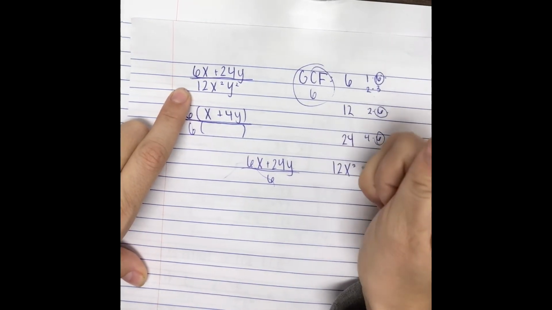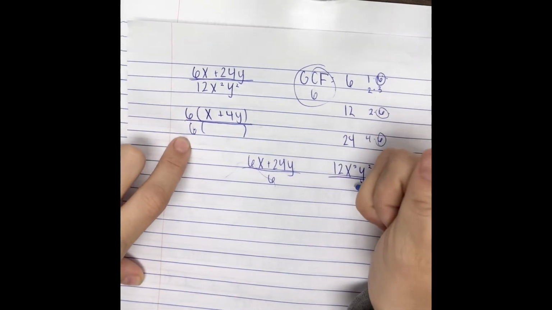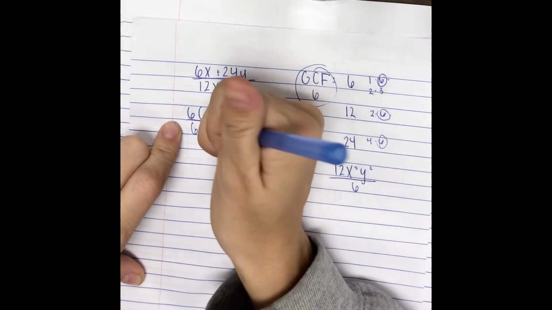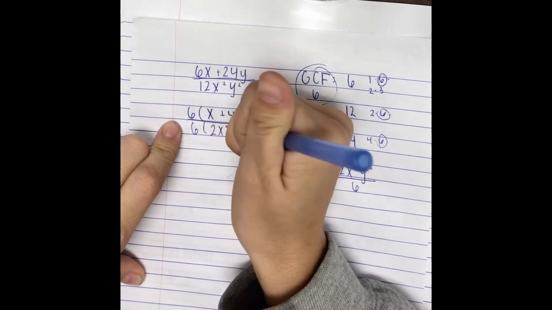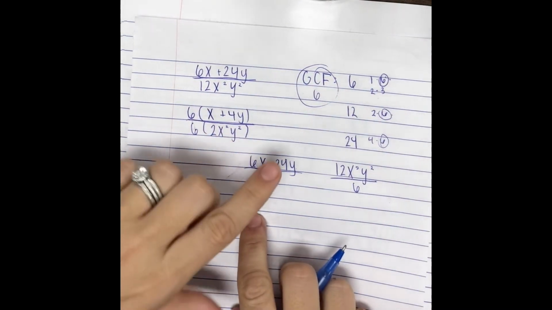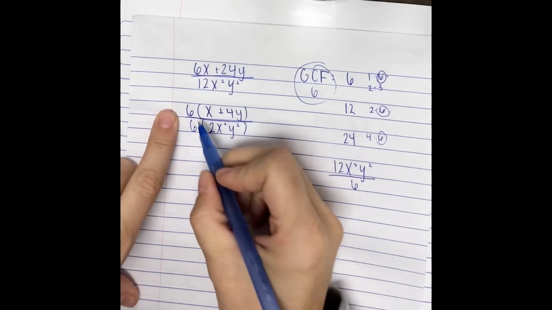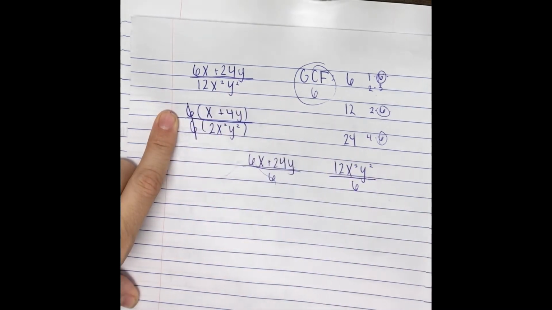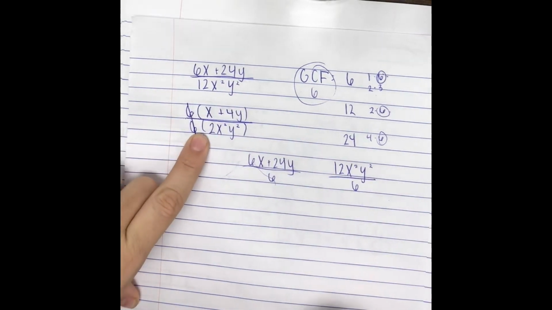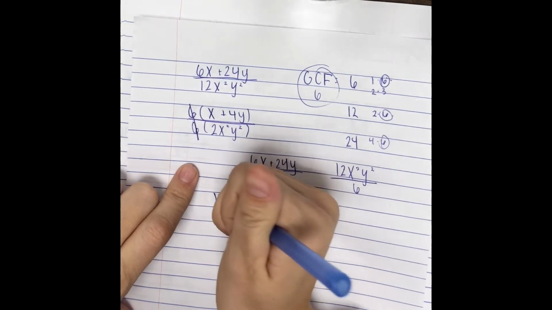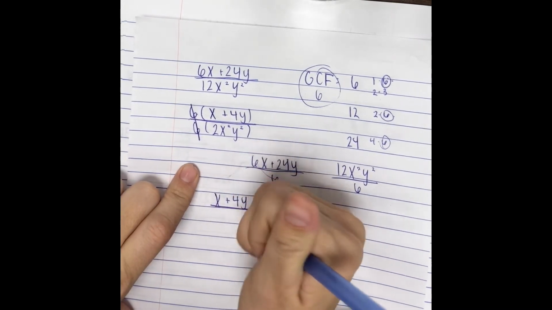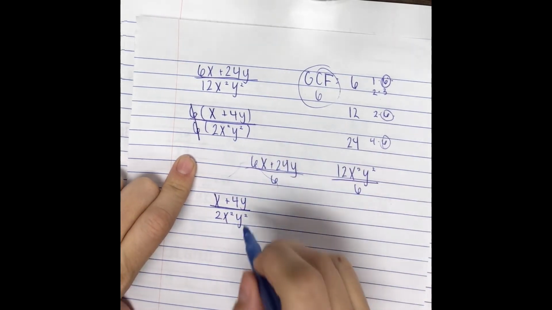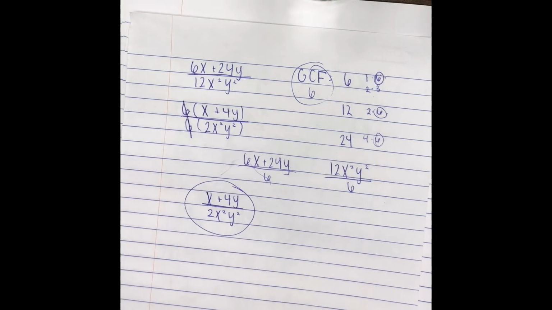So 12x squared y squared divided by the GCF 6. 12 divided by 6 is a 2x squared y squared. The reason I did this is because now I have a 6 being multiplied on top, a 6 being multiplied on the bottom. Those cancel out, leaving this to be your final answer: x plus 4y divided by 2x squared y squared as your real final answer.